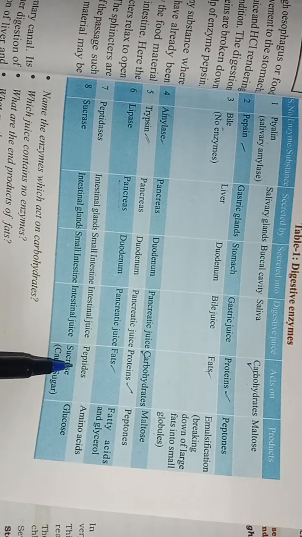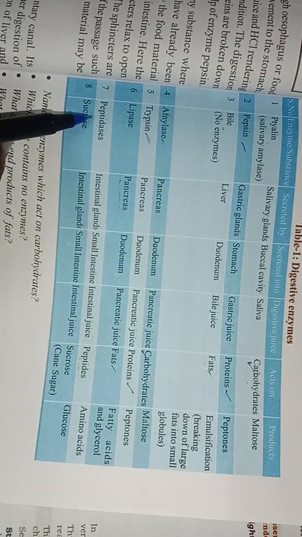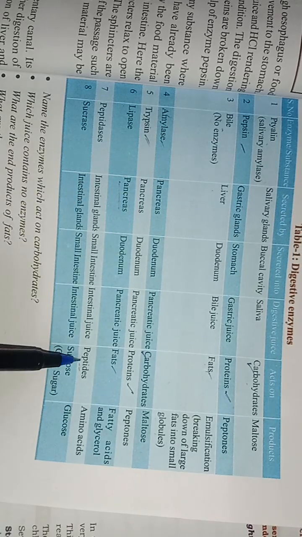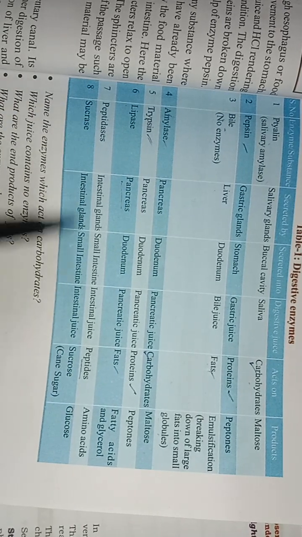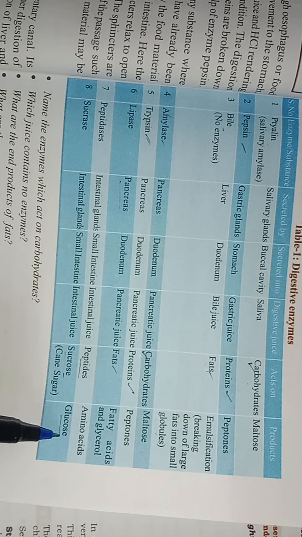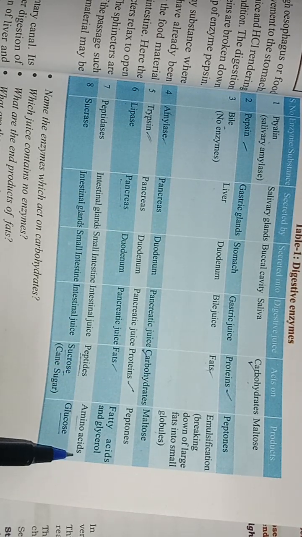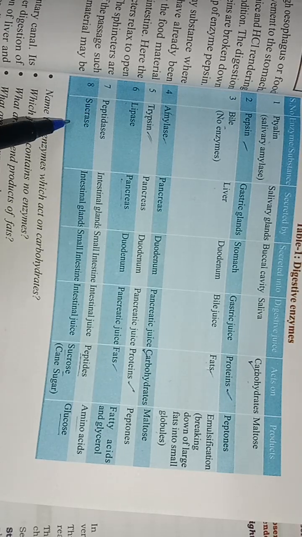Next, last two, peptides. Peptidases act on peptides. Sucrase acts on sucrose, converting it into glucose. Peptides are converted into amino acids when peptidase is acting on it.